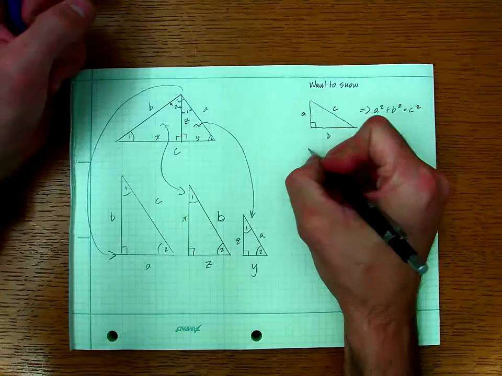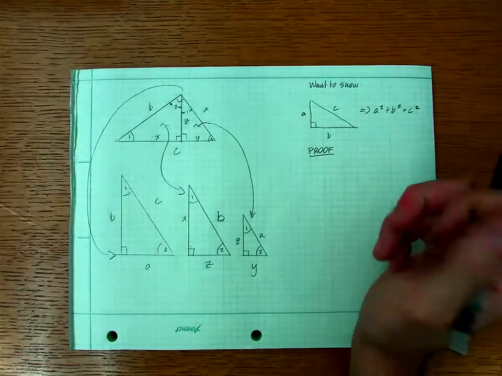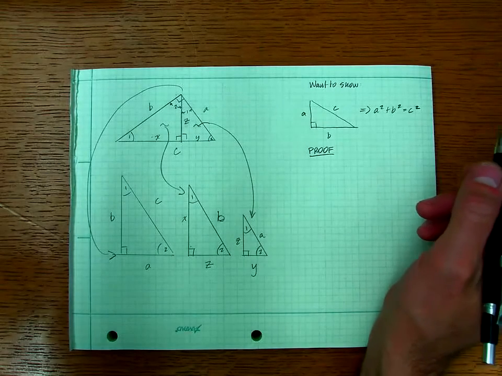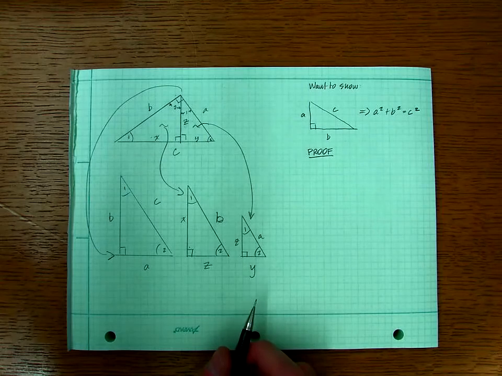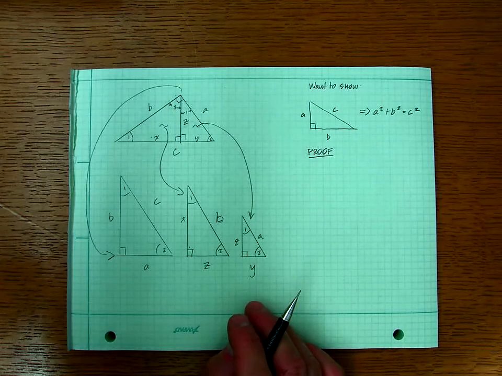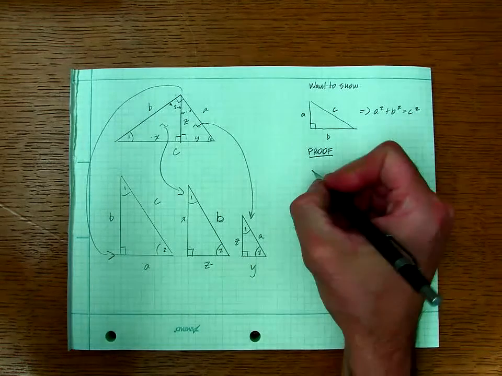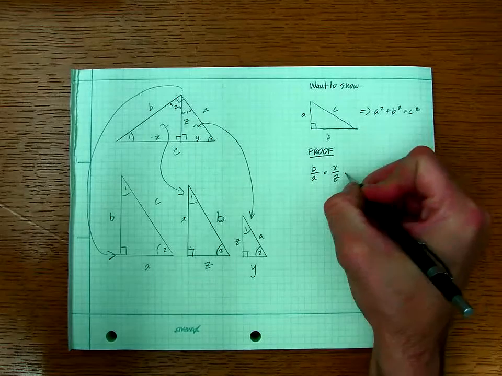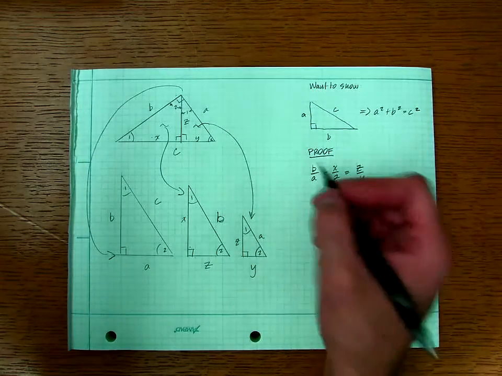And so one of the things we can do with similar triangles is talk about proportionality. And there's all kinds of nice proportionality that goes on here. So if we take a look at the different proportions that we can make, we can say that b is to a as x is to z and z is to y, for example. So that's one way we could do that.